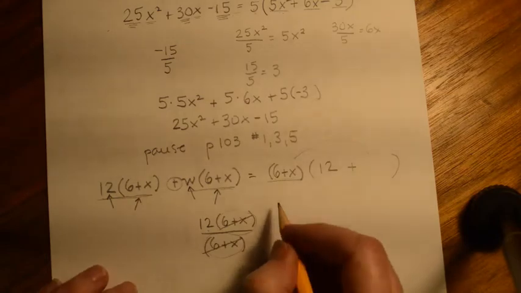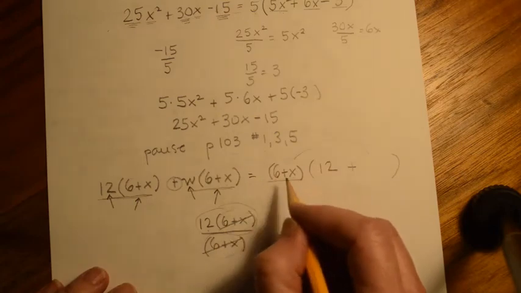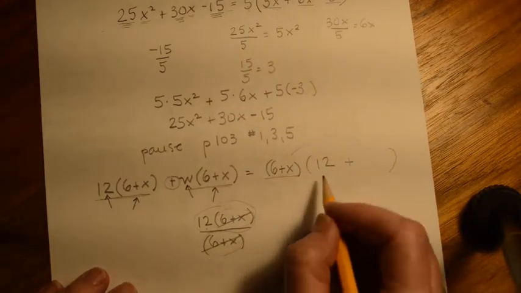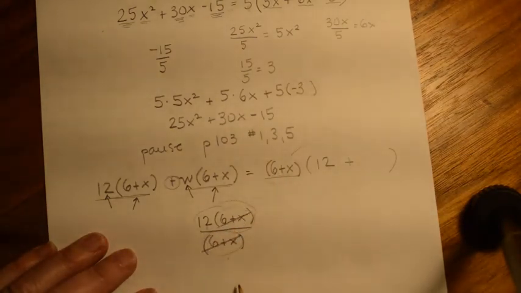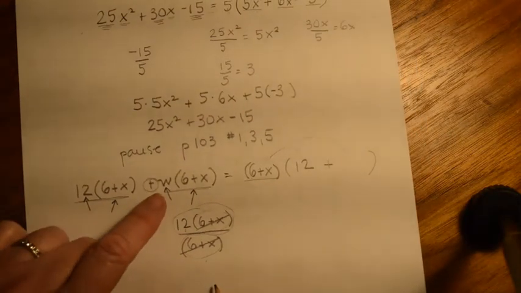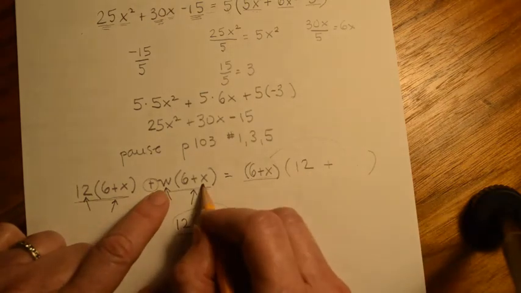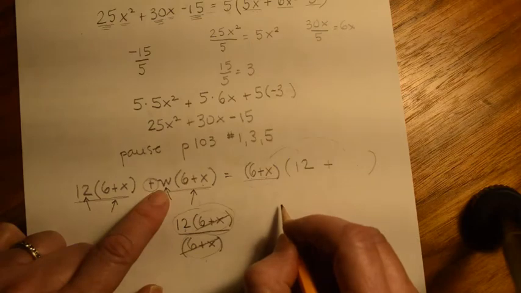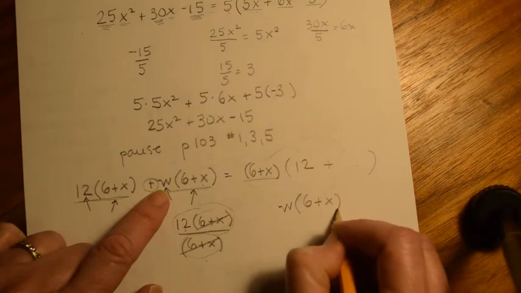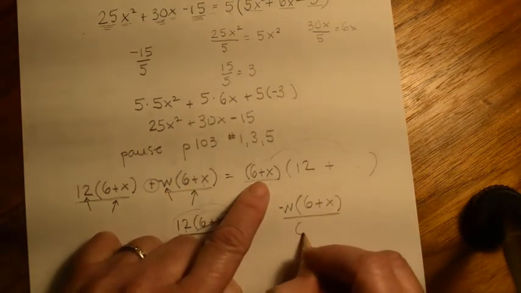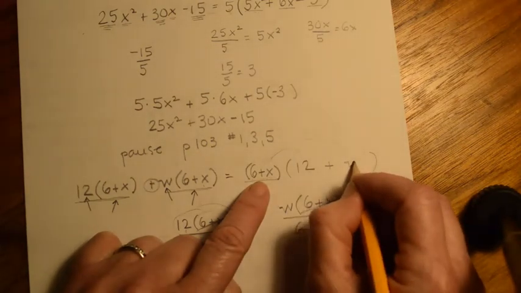All right, think about that for just a second. If I have this as my answer, and this was multiplied by something to get it, to figure out what that was, I divide that factor out. And they cancel out, and what's left is that 12. All right, let's do the same thing here. I'm multiplying (6 plus x) times something, and I'm going to get this. So let's undo that multiplying by (6 plus x). I'm going to take the w times (6 plus x), and I'm going to unmultiply it by this. I'm going to divide by it. These cancel out, and all that's left is a w.